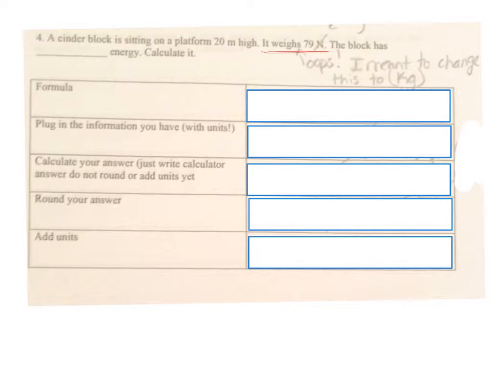So what I had meant to do was I had thought that I went through this worksheet carefully and changed all of the newtons to kilograms, but I didn't.